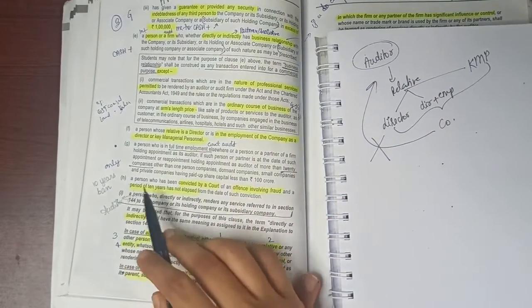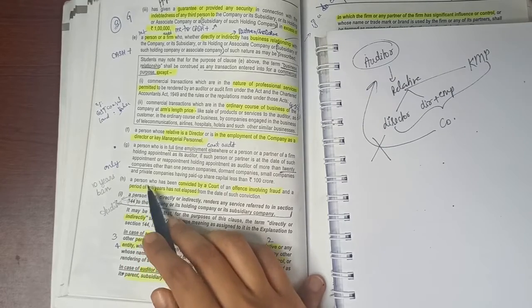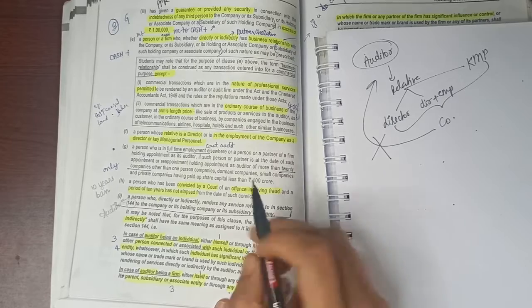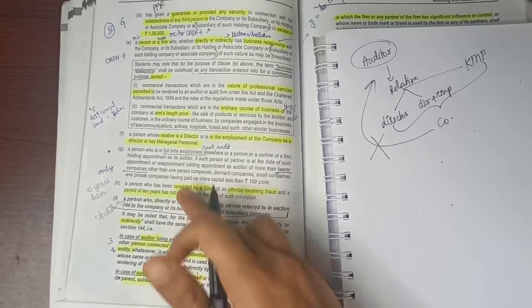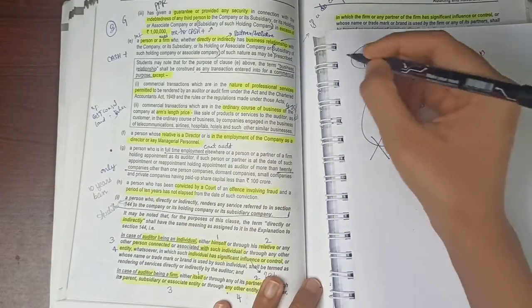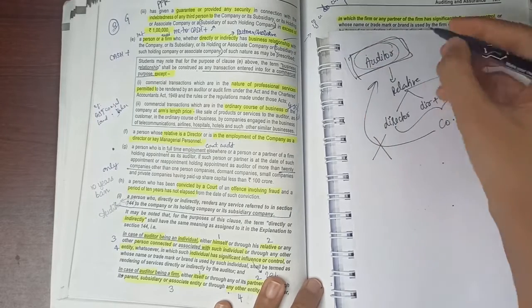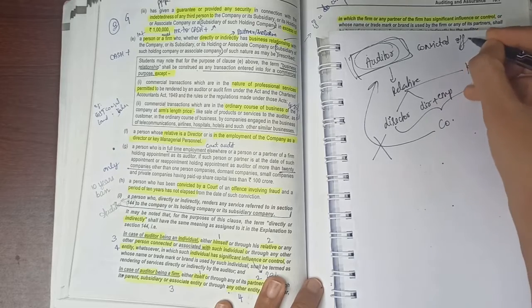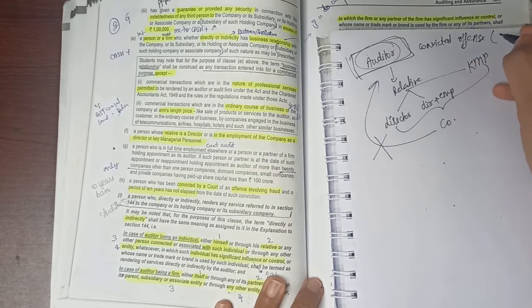The next point is H. Here what they say is, if a person has been convicted by a court of an offence involving fraud and a period of 10 years has not elapsed, in such case he will be disqualified. Here the auditor has been convicted for an offence, and the offence he has done involves fraud.